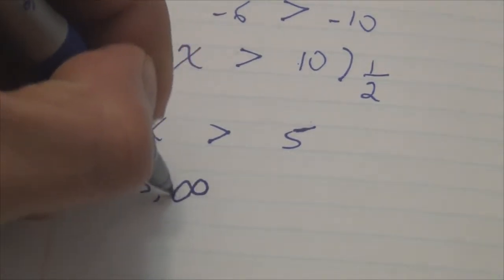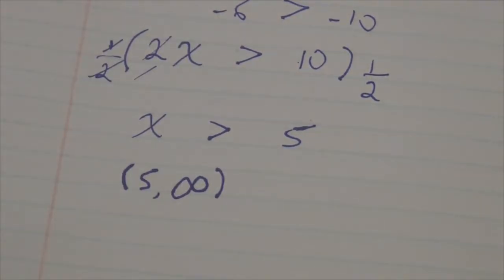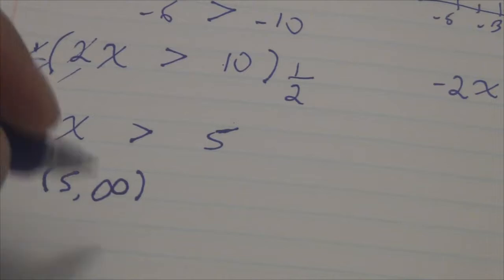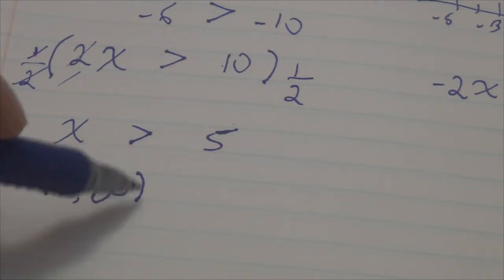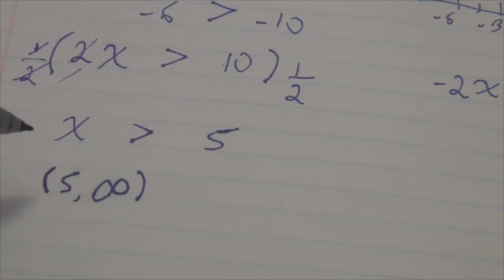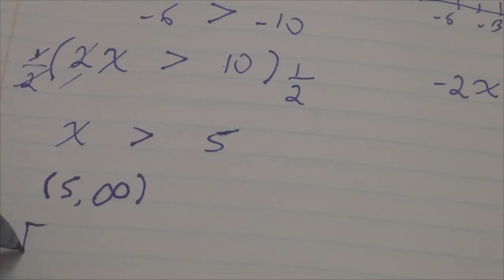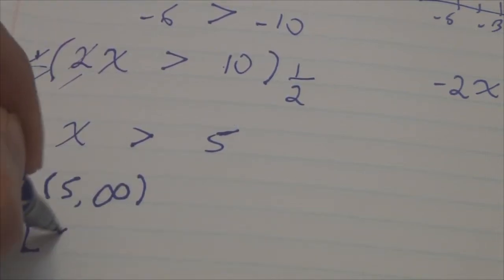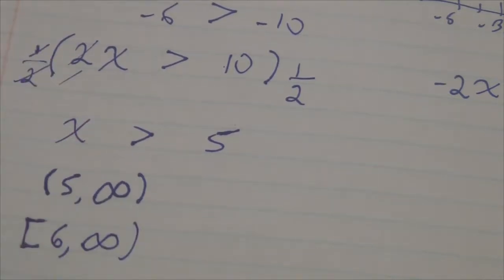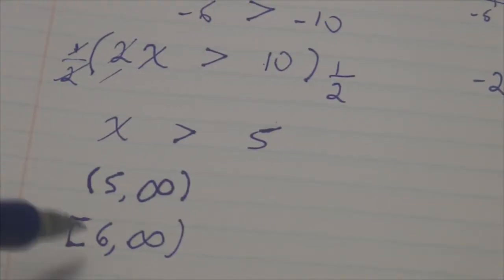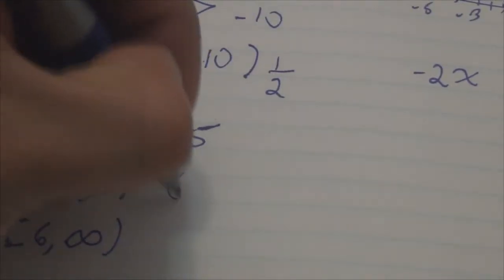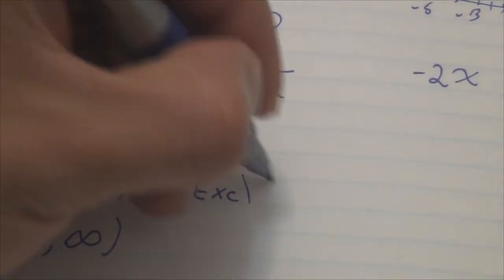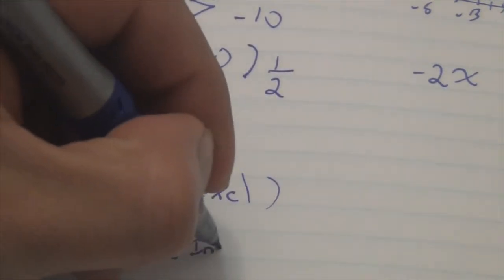But it can go all the way to infinity. You could do that, or you could represent it with parentheses, which means that this is excluded. Now, why is infinity excluded? Because infinity is not a number; it's just a symbol. You could do it like this too, including 6, and still put infinity like that. What are these? Brackets? Yes, brackets represent inclusion. So look, parentheses mean excluded, brackets mean included.